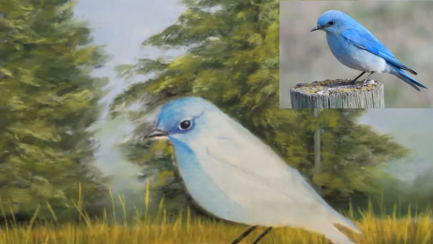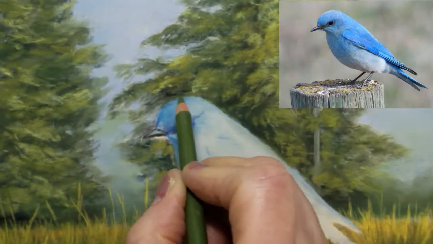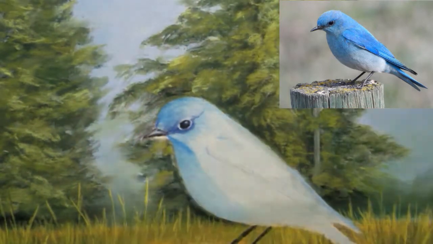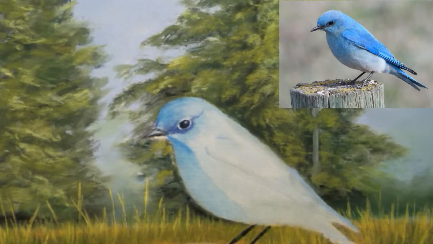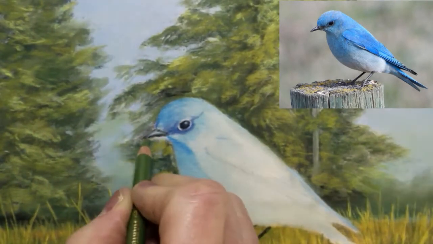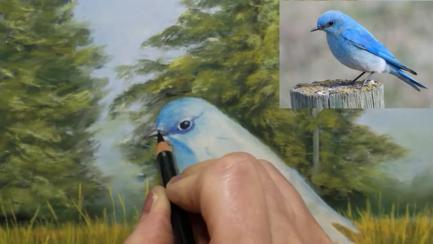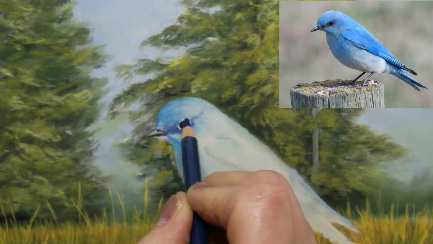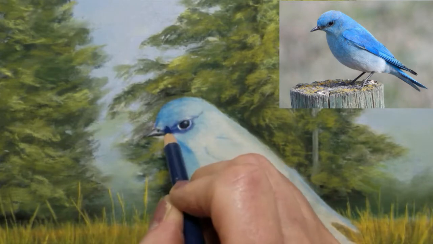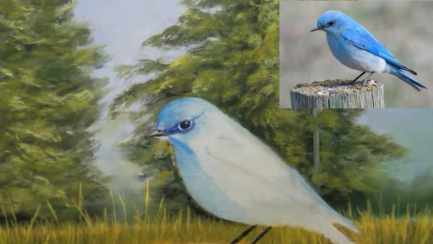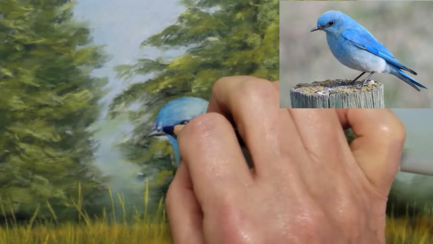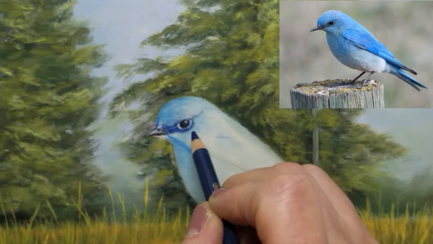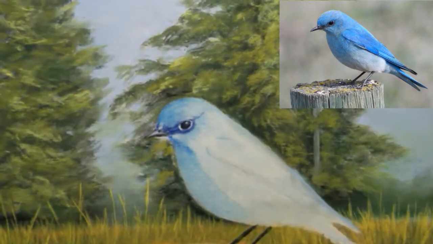There are a couple of empty spaces around the bird's head and beak, so I'm using my green to fill this area in to define the bird better. It takes several layers to develop the bird's feathers and color, so I'm adding some darker blue and some highlights to bring out the bird's color with greater color saturation.